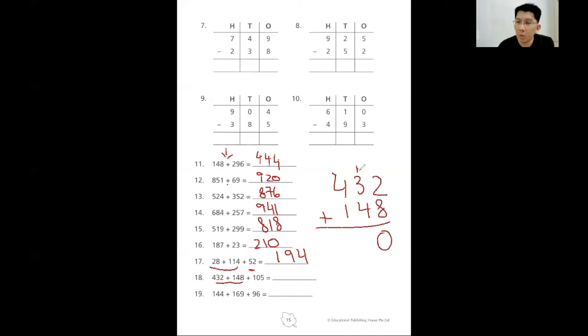Now, 1 plus 3 plus 4. 1 plus 3 is 4, plus another 4 is 8. Okay. 4 plus 1. That's 5. Now, time to put this number on. 1, 0, 5. Draw a line.